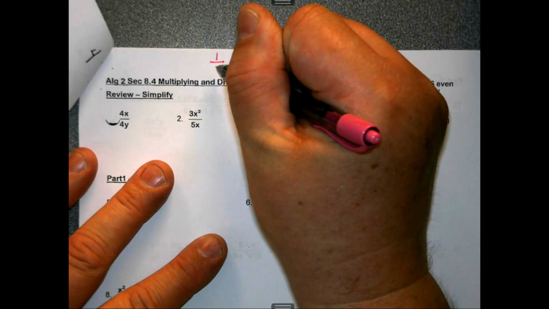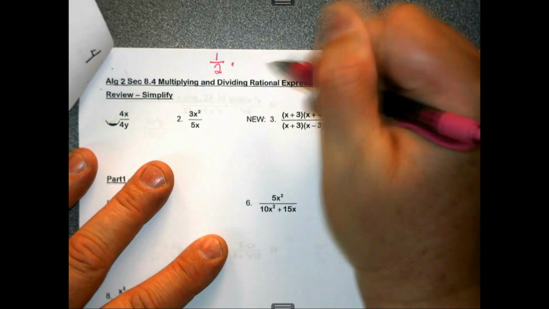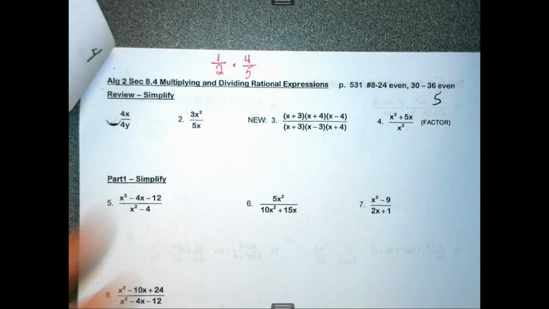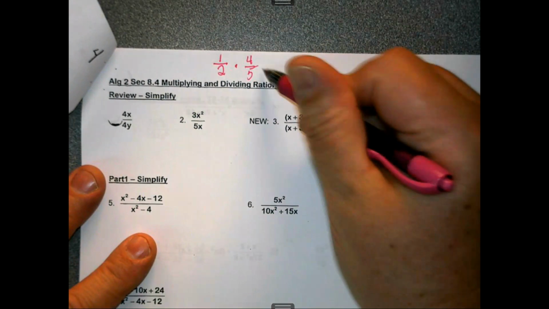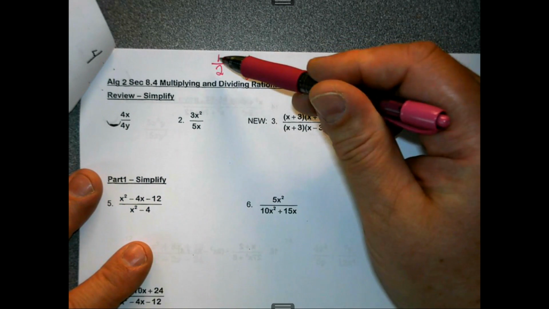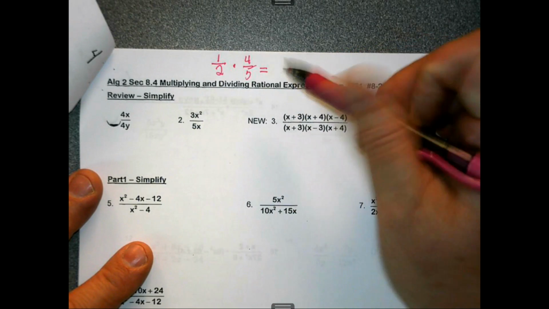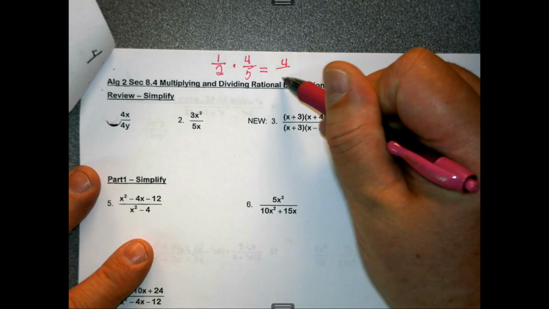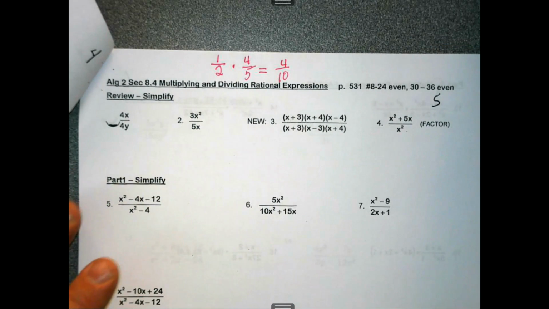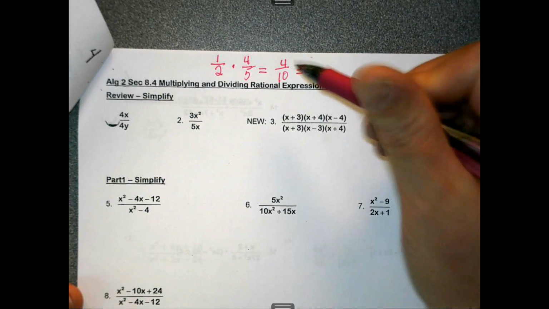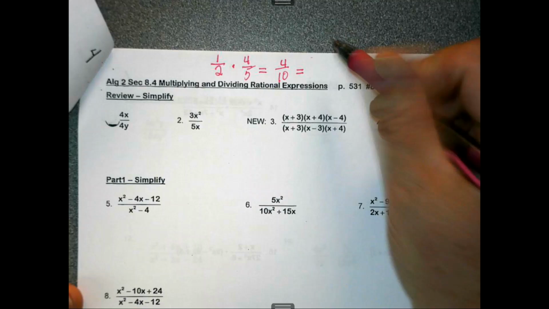What if I multiply 1/2 times 4/5? What's my answer? 4/10. How'd you get that? I just multiplied the top and then multiplied the bottom. Okay, good. 1 times 4 is 4, and 2 times 5 is 10. Then it would be 2/5, right? Because we reduce, because there's a factor of 2 in the 4.